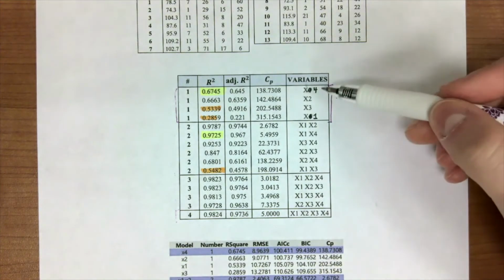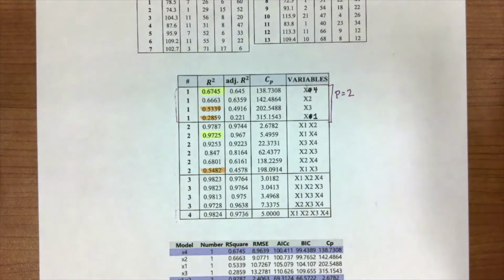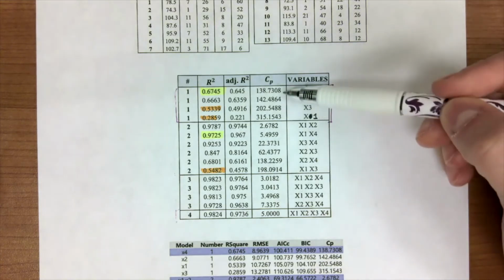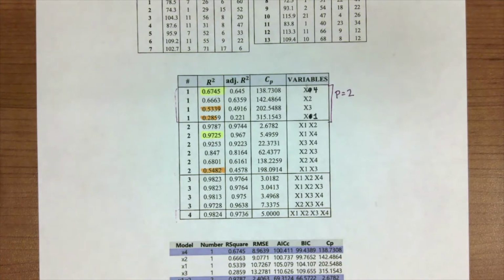It's 2 because we have 1 variable plus the intercept. Okay. So when we're looking at these CP values, we want to find the model that is closest to 2. And in this case, none of them are really close to 2. So we would say that a single variable model probably isn't the best.